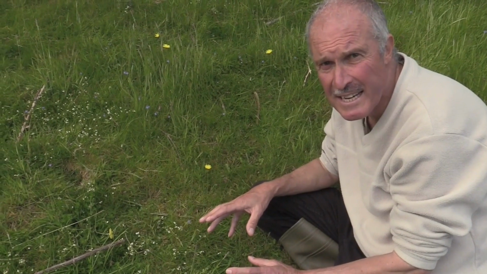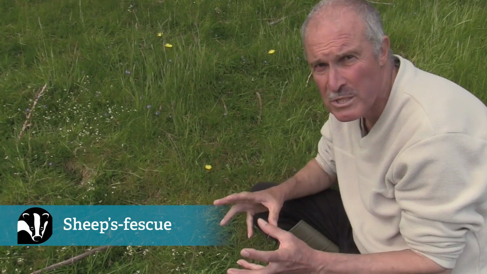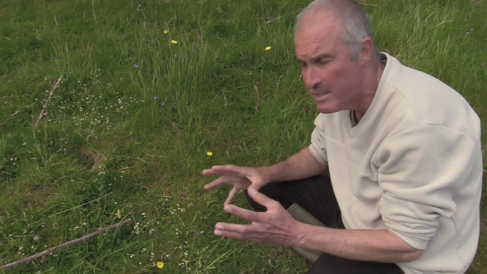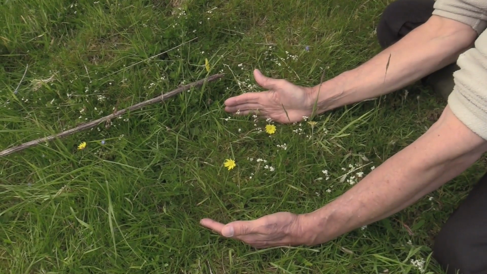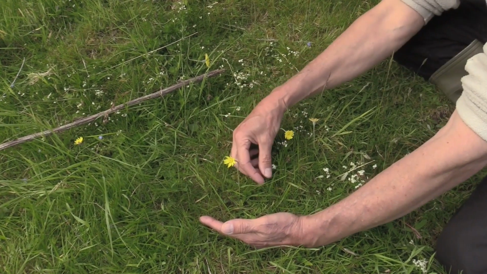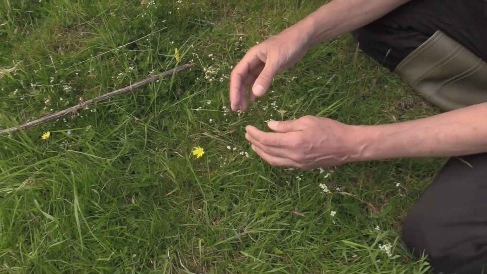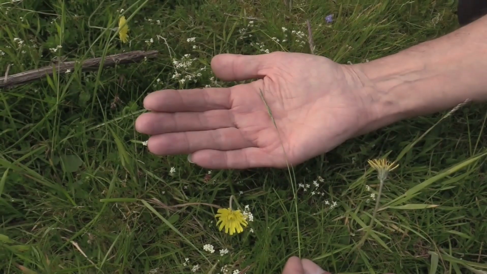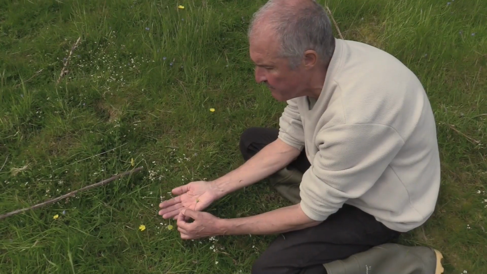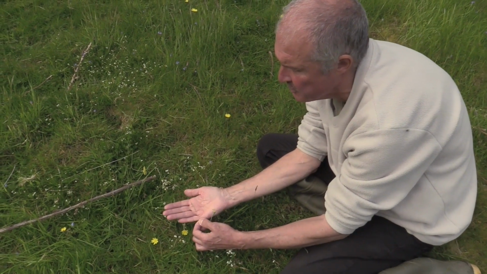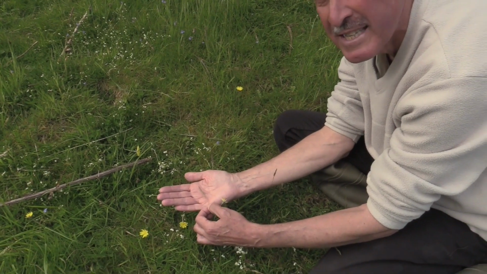So another indicator is a grass called sheep's fescue. This in theory is quite a tricky one to identify, but I'll give you some pointers. And if you look at this little square of turf here, you should be able to see that a lot of the grass leaves in here are really fine and needle-like. This is typical of fescues, and the flower is this one. One of the things about this grass that is reasonably distinctive is if I turn it against my hand, you can see it looks grey-green from some angles. That's quite a good indicator.